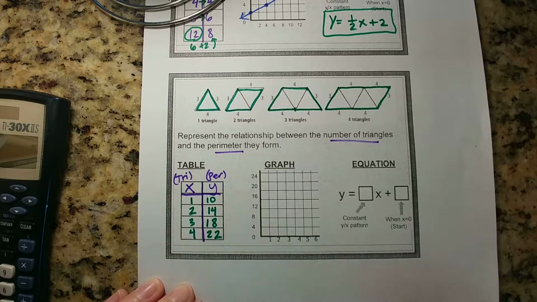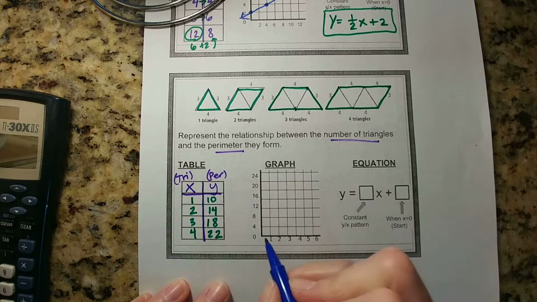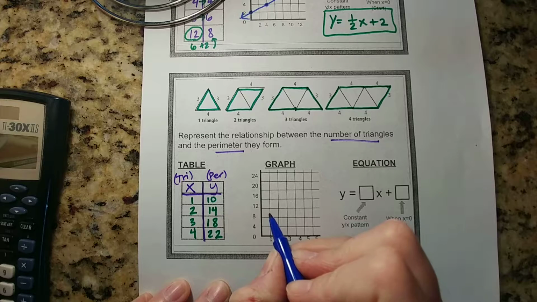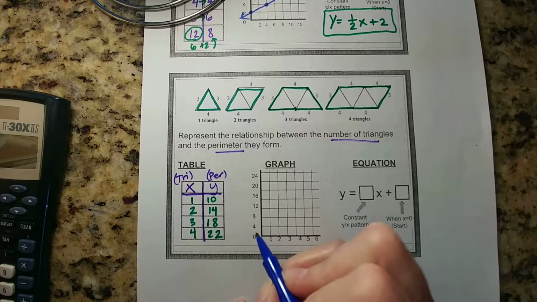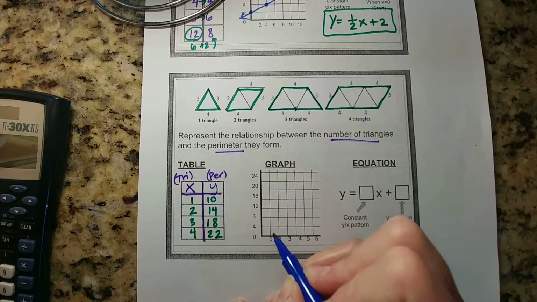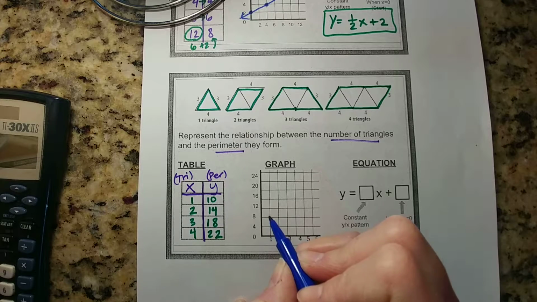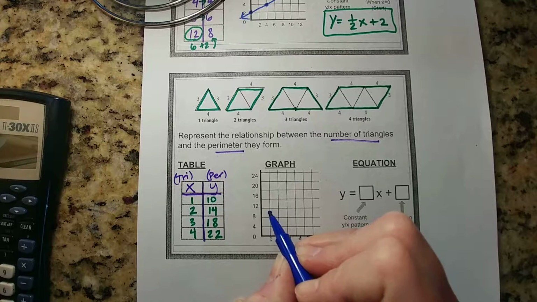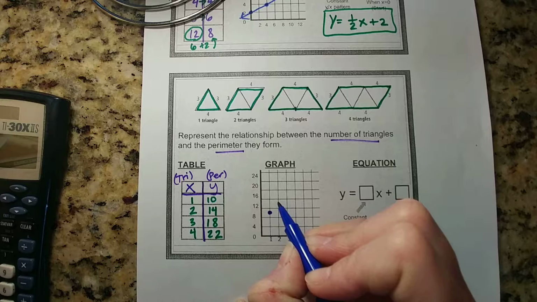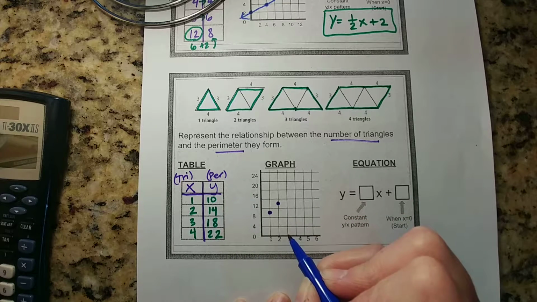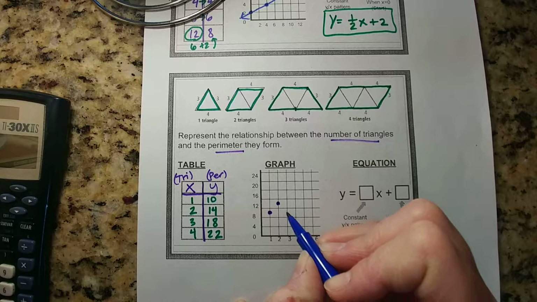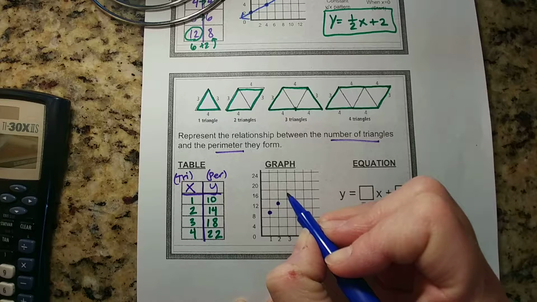Again, each one of these is an ordered pair. 1, 10: go over 1, up 10. Now I have to estimate here. These are counting by 4s in between, so I want to go halfway between 8 and 12, which would be 10. Over 2, up 14, halfway between 12 and 16. 3, 18, about halfway.